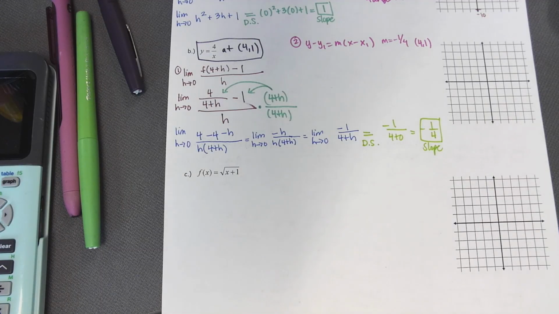So plug that in, simplify, then we will graph it. Okay, and I do want you to graph it on your graphing calculator as well.